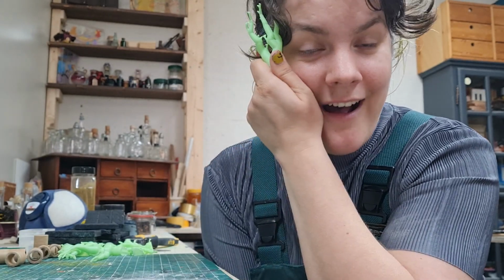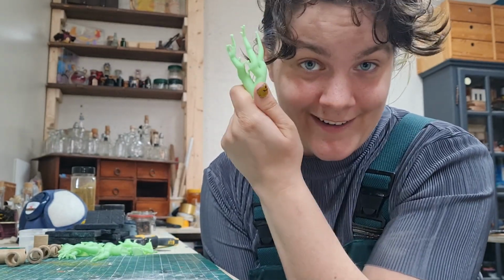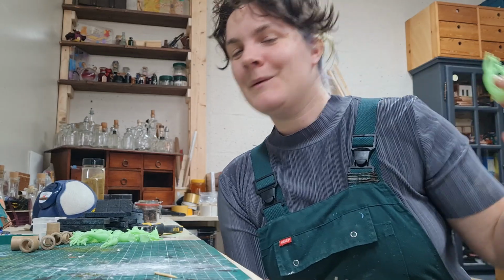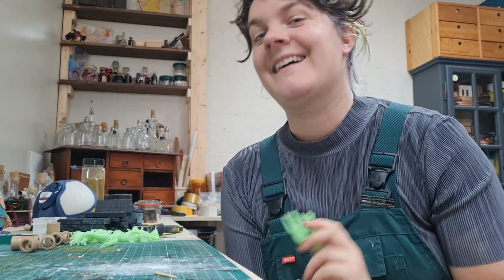These are glow in the dark. So, spooky forest, we will get there. I'm very sure that this is going to save the day.